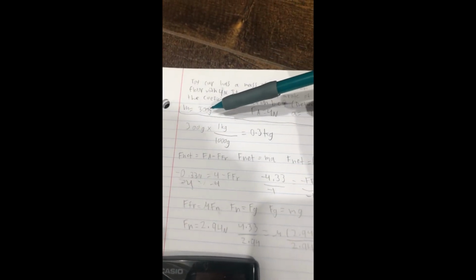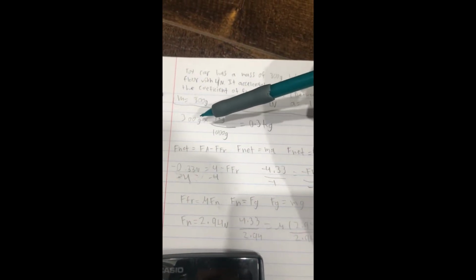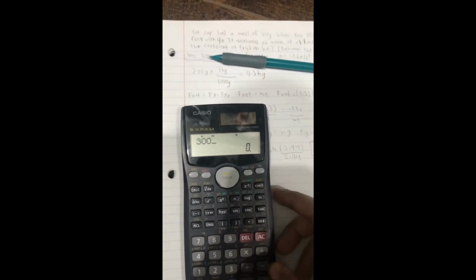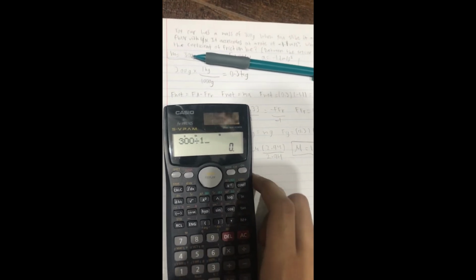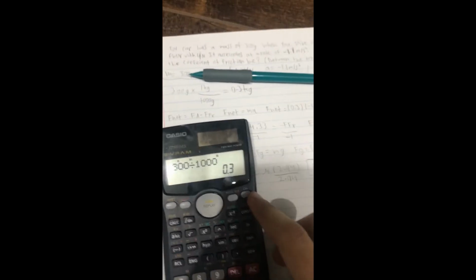We have mass, 300 grams. We have force applied, 4 newtons. And we have acceleration, minus 1.1 meters per second. So our first step would be to convert grams into kilograms. So first, all we want to do is get 300 divided by 1,000. And that gives us 0.3 kilograms.